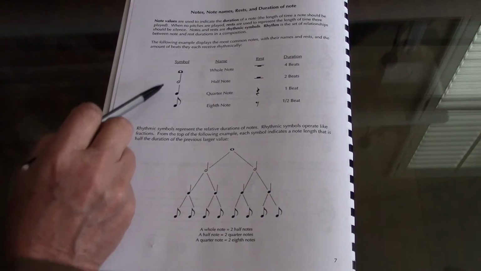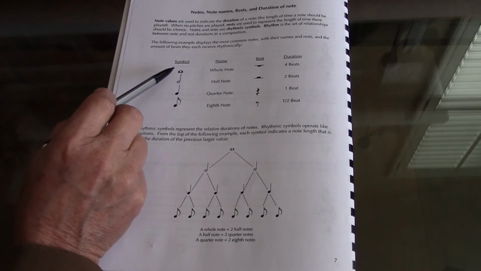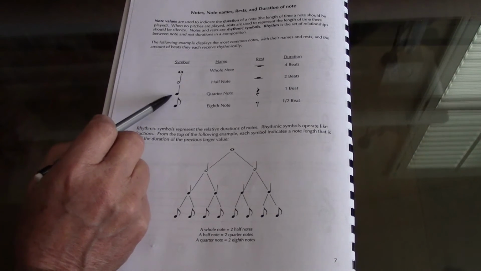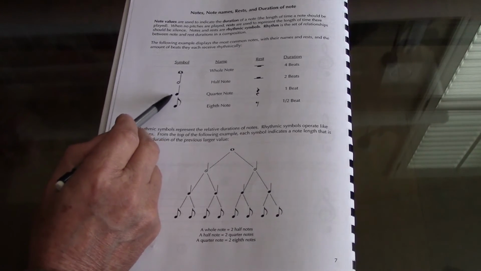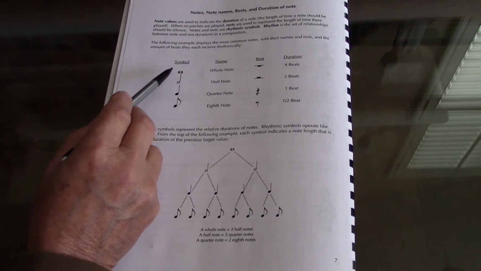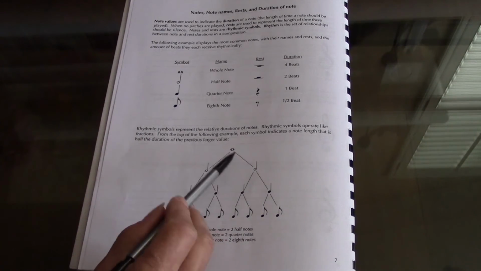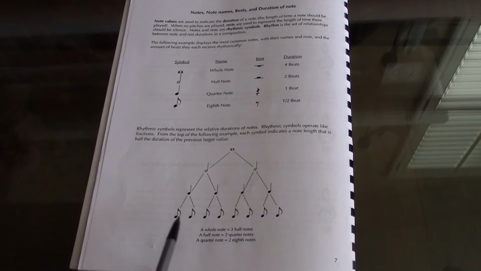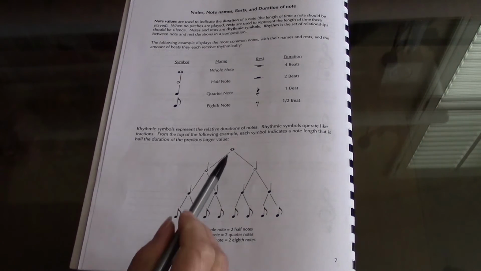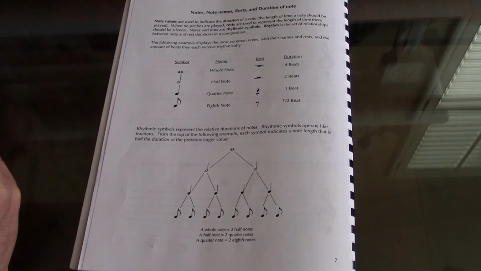So those are the note values that we're going to use initially: whole notes, halves, quarters, and eighth notes. In fact, in the first lesson that you're going to see, we're only going to be using quarter notes and I believe maybe a whole note. This is what the breakdown looks like, a kind of pictogram of the equivalencies of each of these note durations.